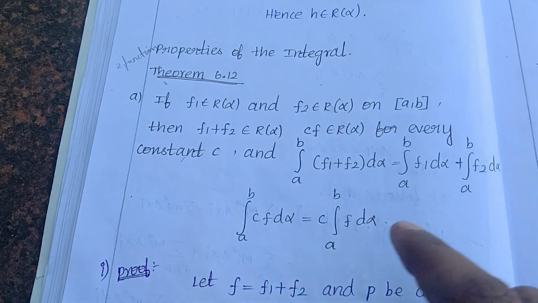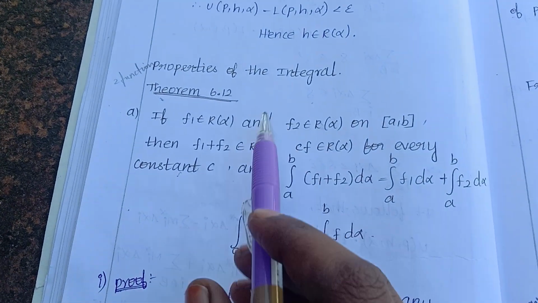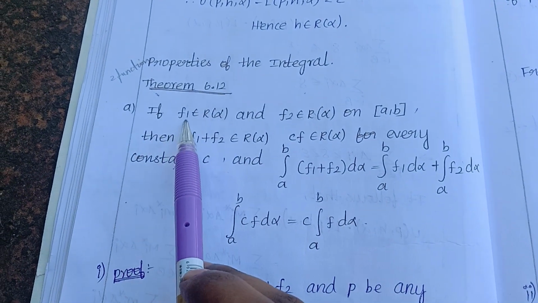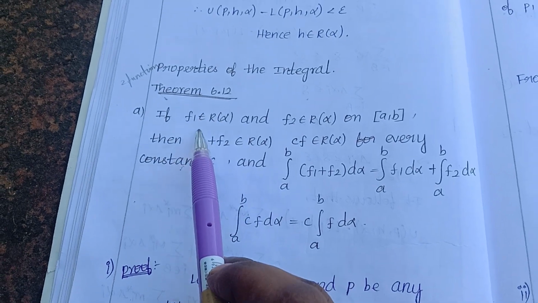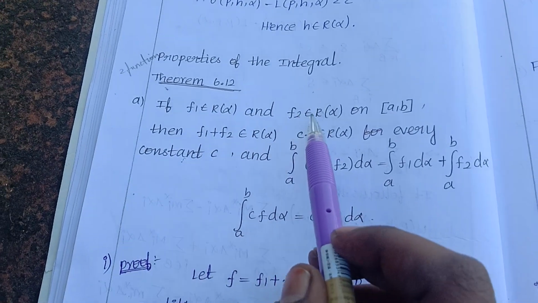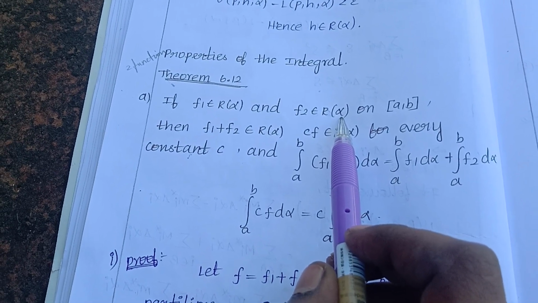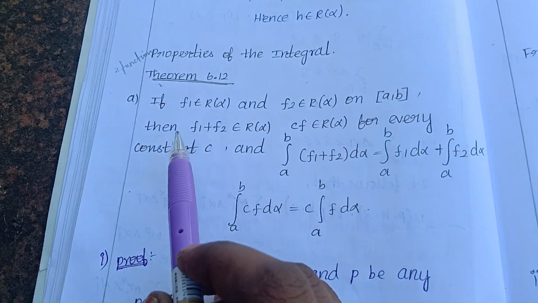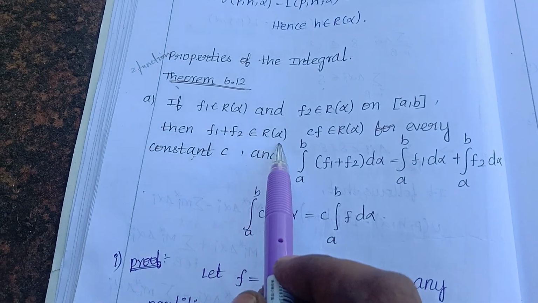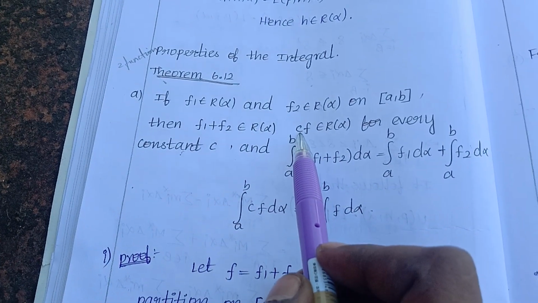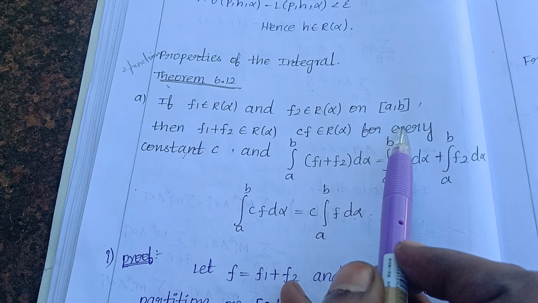Hello everyone. Today we are going to see about properties of integral. If f1 belongs to R of alpha, that means Riemann-Stieltjes integral, and f2 belongs to R of alpha on [a, b], then f1 plus f2 belongs to R of alpha, and c f belongs to R of alpha for every constant.